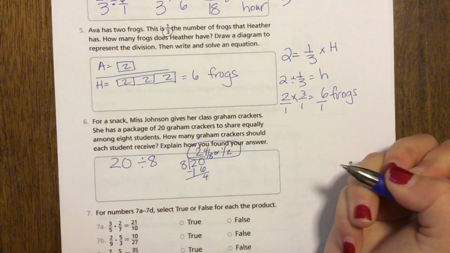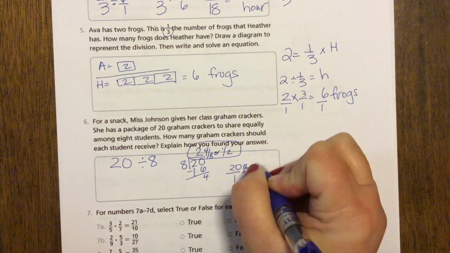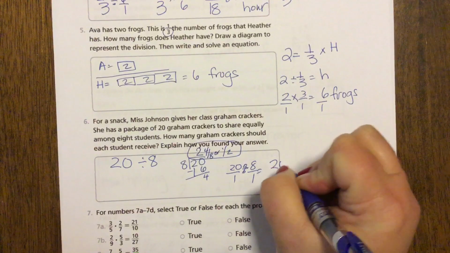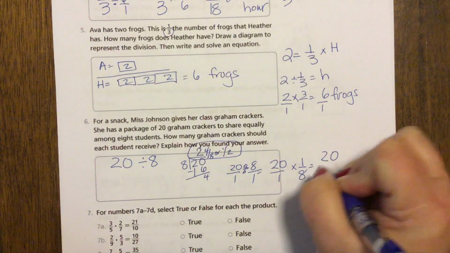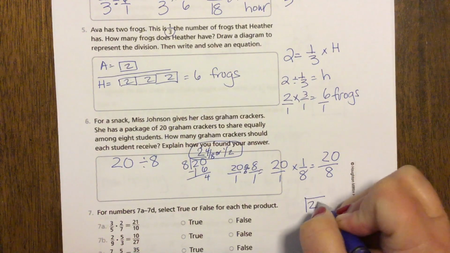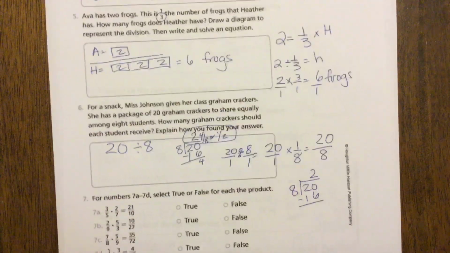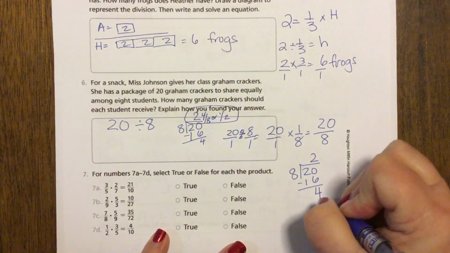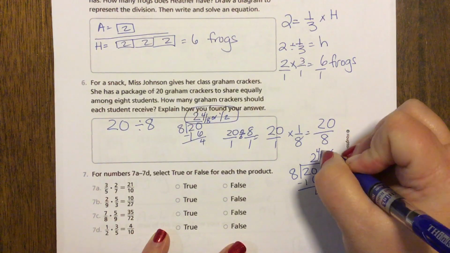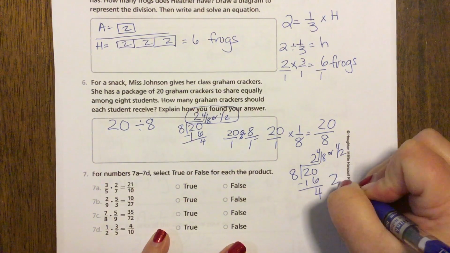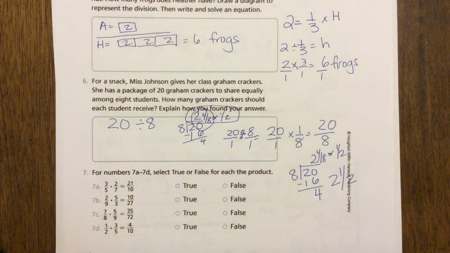8 goes into 20 2 times with 4/8 or 1/2 left over. So that, or 20 over 1 divided by 8 over 1 equals 20 over 1 times 1 over 8, which equals 20/8, which is 20's in the house, 8's knocking on the door. That's 2 times, that's 16. 20 minus 16 is 4. 4/8 or 1/2. So it's 2 and 1/2. If you leave it as 4/8, that's okay too. Okay?